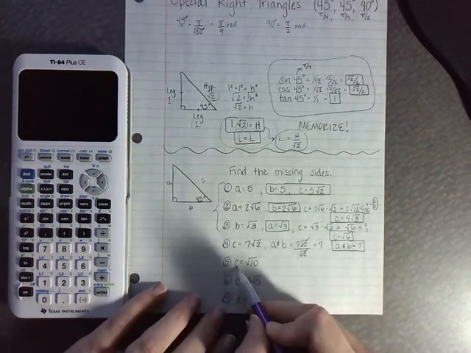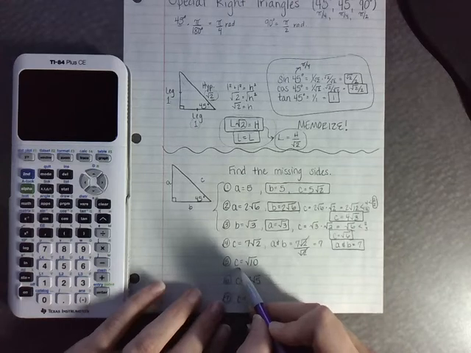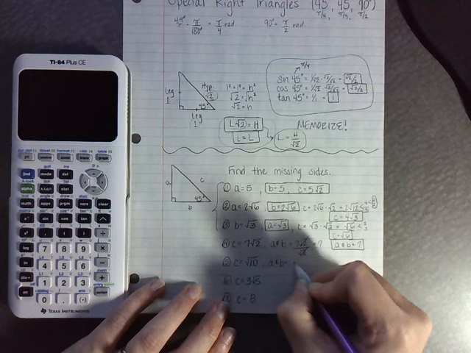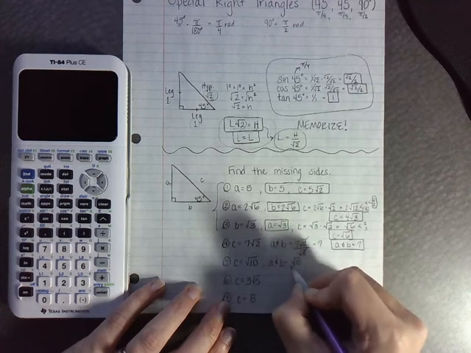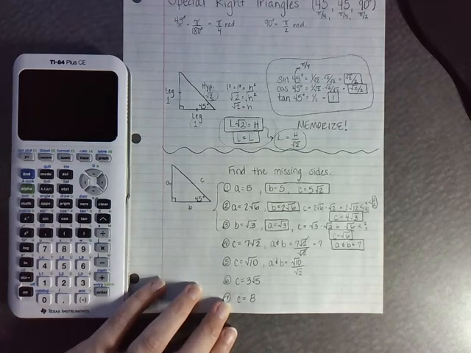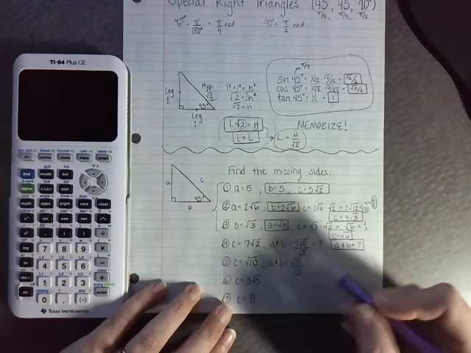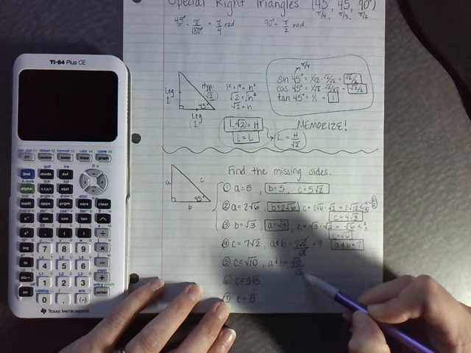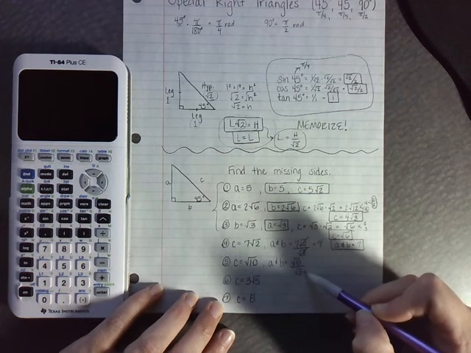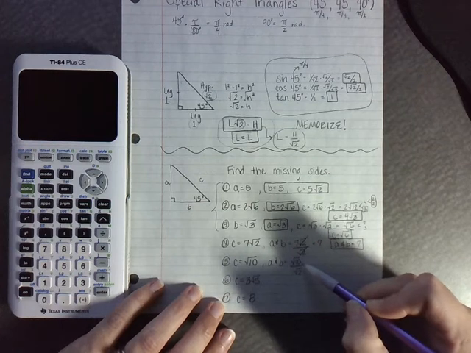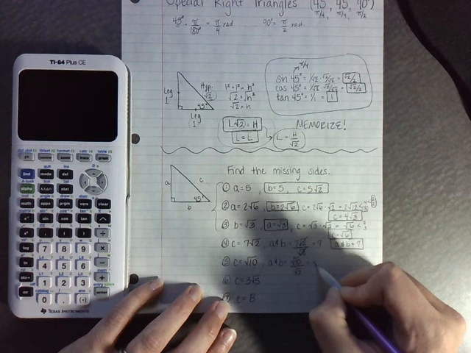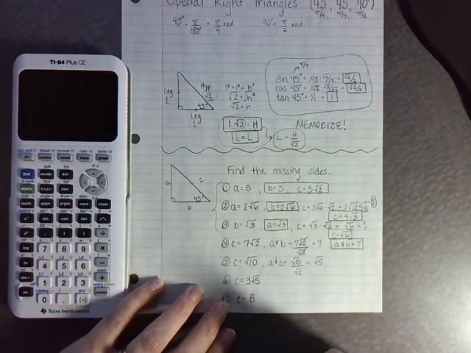All right, number 5. My hypotenuse is the square root of 10. So to get A and B, I'm going to take the square root of 10 and divide by the square root of 2. Now, because these numbers are both in square roots, I can reduce them like they are. We know that 10 divided by 2 is really 5. So I can write this as just the square root of 5.